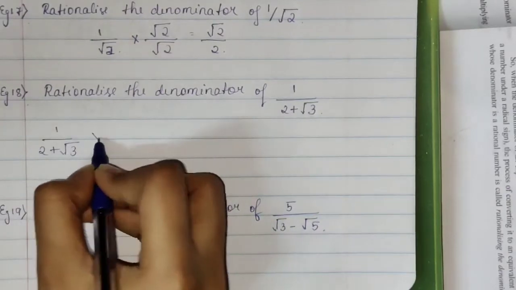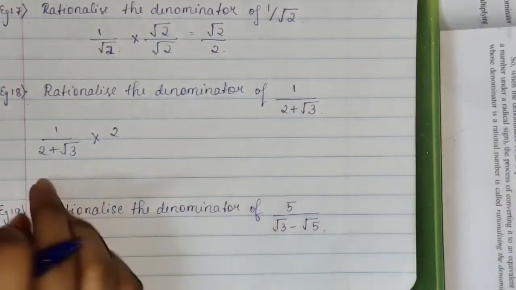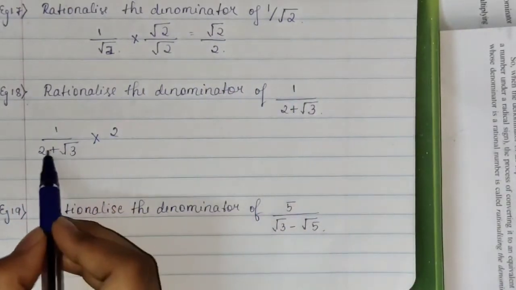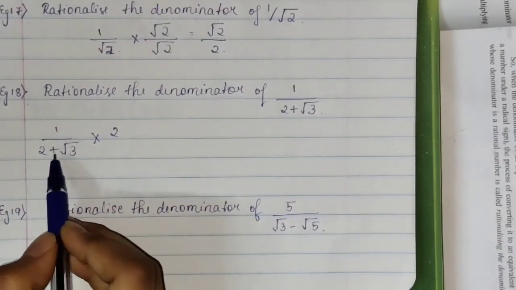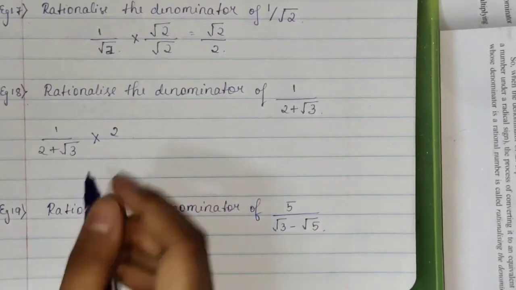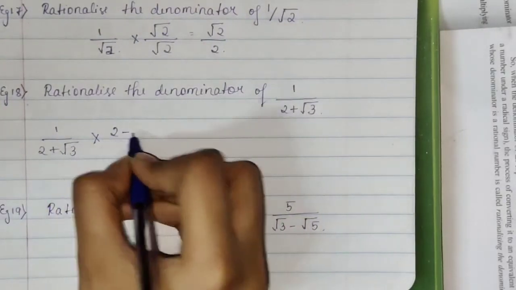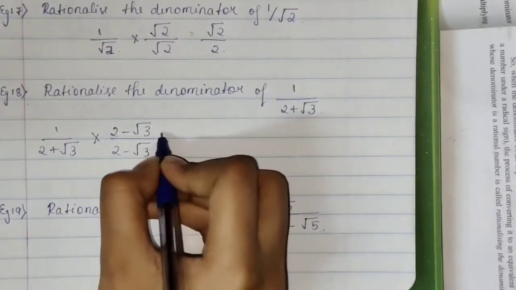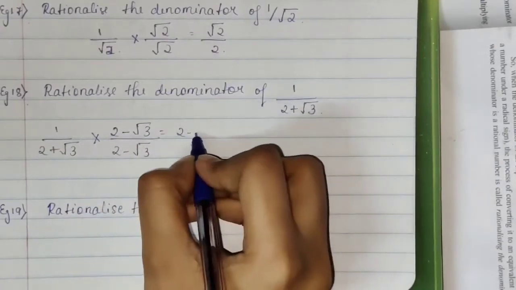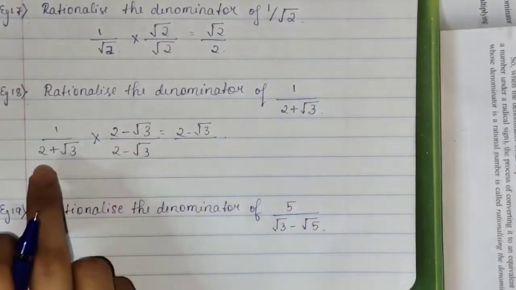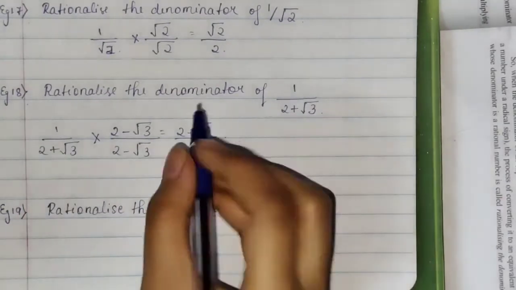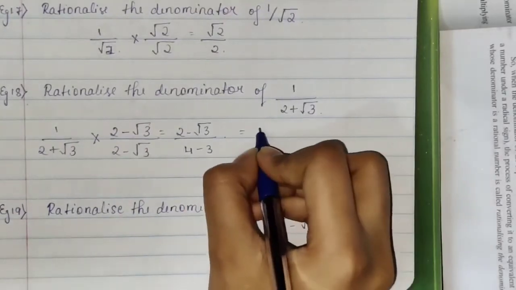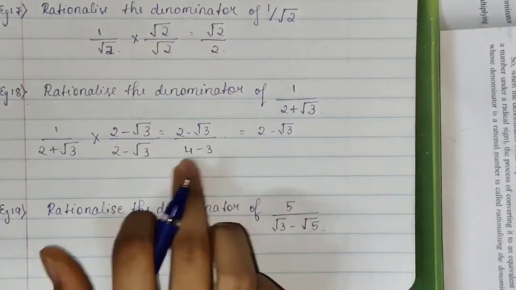1 by 2 plus root 3 into, now what should you do? Here I'll teach you one thing: when there is a single number, you will just have to multiply it in the numerator and denominator. When you have two numbers with a symbol, if it is positive, put a negative sign. That is, if it is 2 plus root 3, now write it as 2 minus root 3. That's it. That's the only change you guys got to remember. And 1 into 2 minus root 3 is 2 minus root 3 divided by 2 plus root 3 into 2 minus root 3, which is nothing but 4 minus 3, equal to 2 minus root 3. Reason being 4 minus 3 is 1.